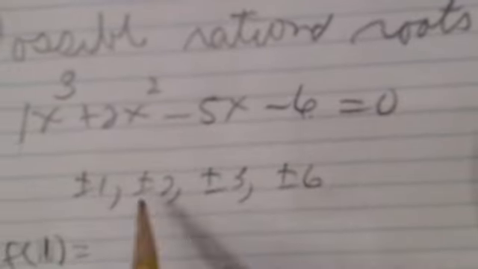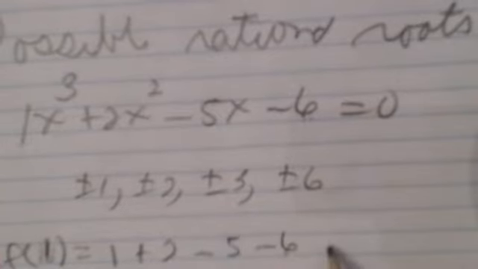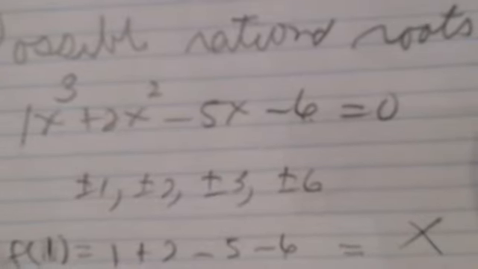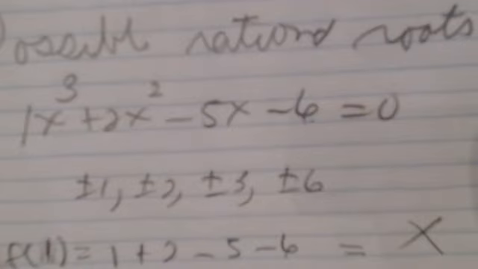Let's do f of 1. Okay, so f of 1 for this problem is going to be 1 plus 2 minus 5 minus 6. And we can easily see that that doesn't come out to be 0, so we don't have to worry about it. Now, let's do f of minus 1.